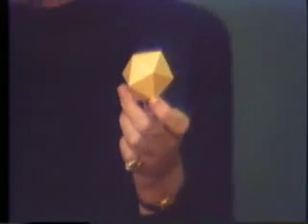Icos is 20, so it's an icosahedron. That all right?